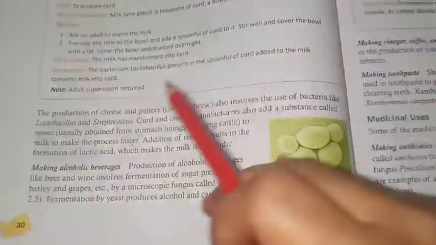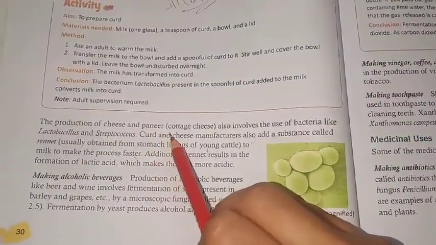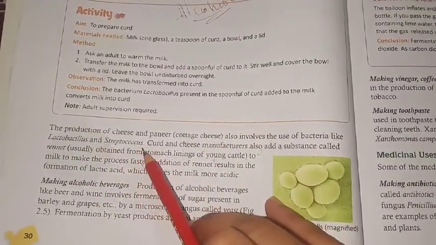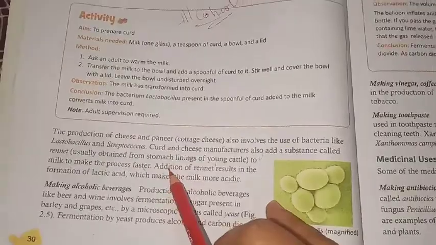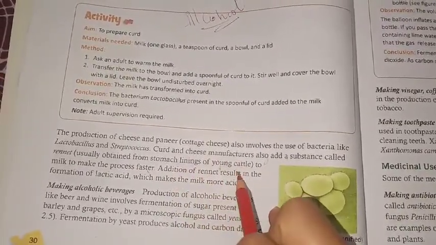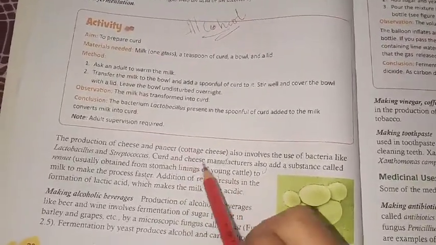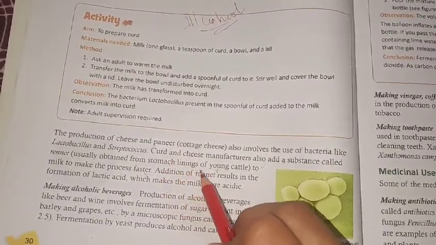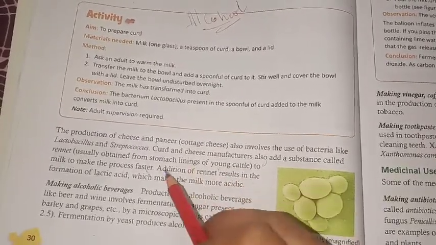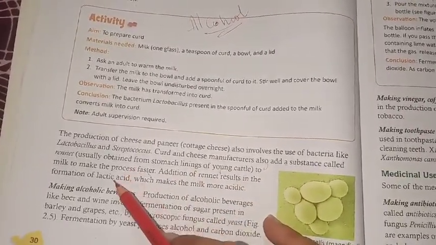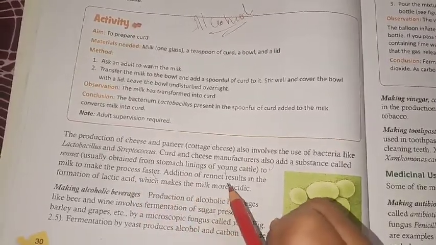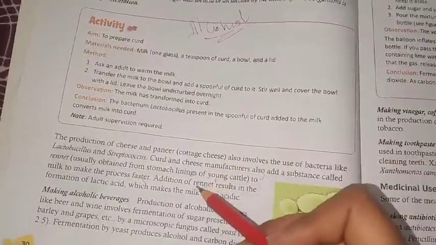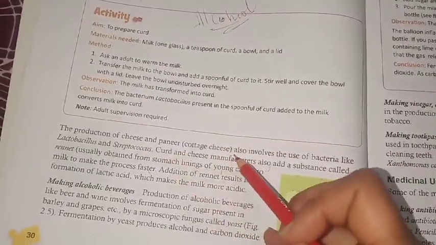Next use: for the production of cheese and paneer, we use microorganisms such as Lactobacillus and Streptococcus bacteria. Sometimes we add lemon juice or tartaric acid, and rennet tablets are also added by dairy farmers, which are obtained from the stomach lining of a young cattle. These also convert lactose into lactic acid, which makes the milk more acidic, so that the milk does not convert into curd, it converts into cheese and paneer.